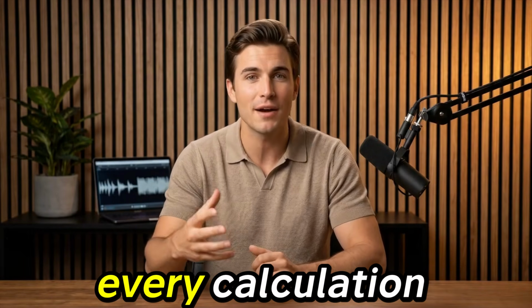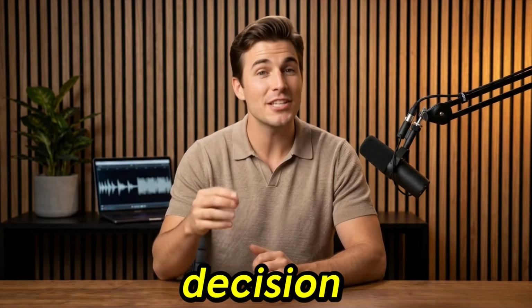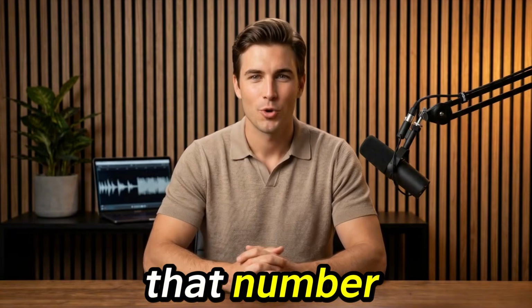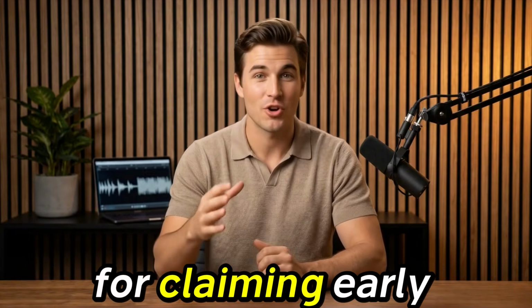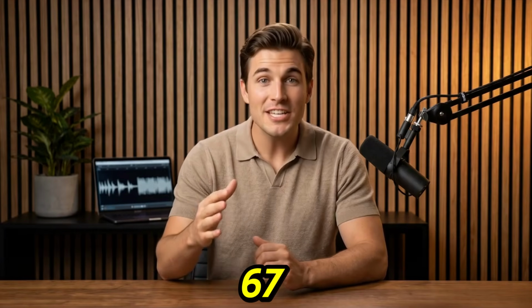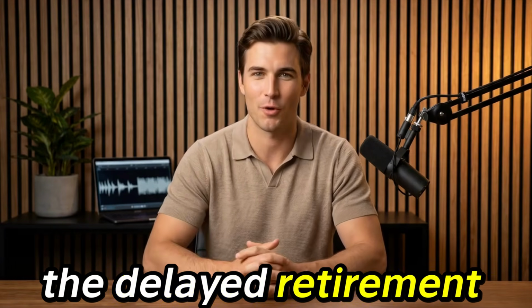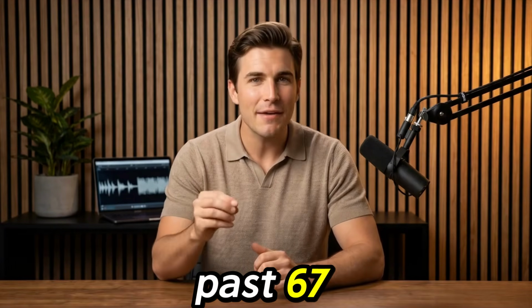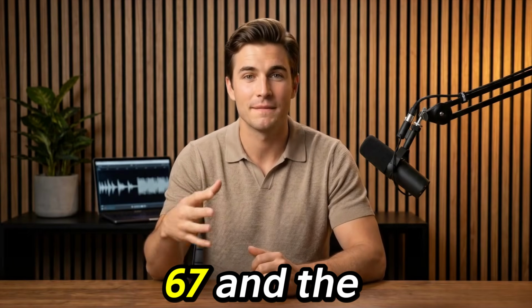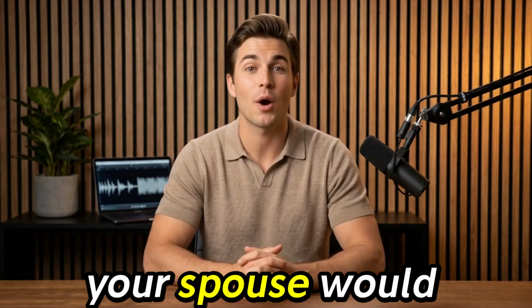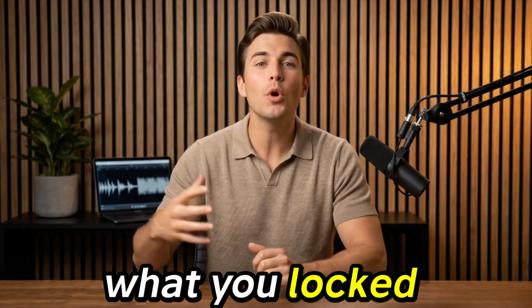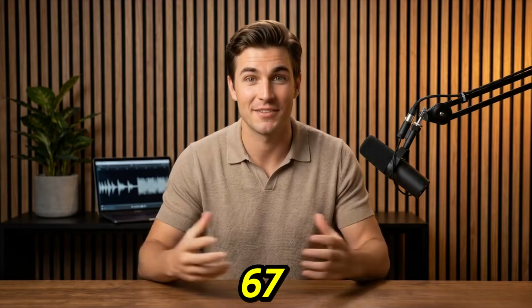This matters because every calculation your Social Security decision is anchored to that number. The permanent reduction for claiming early is measured from 67. The delayed retirement credit for waiting past 67 is measured from 67. And the survivor benefit your spouse would inherit is based on what you locked in relative to 67.